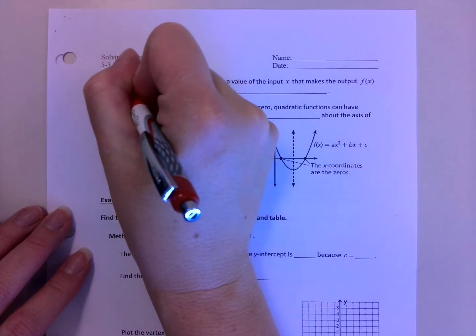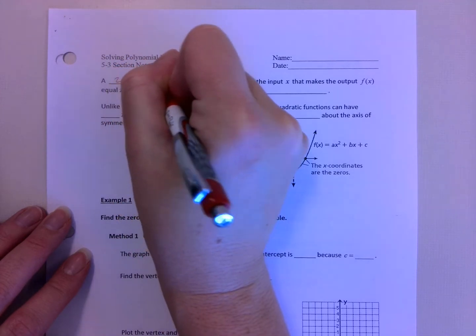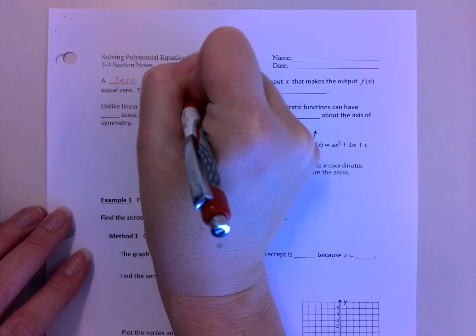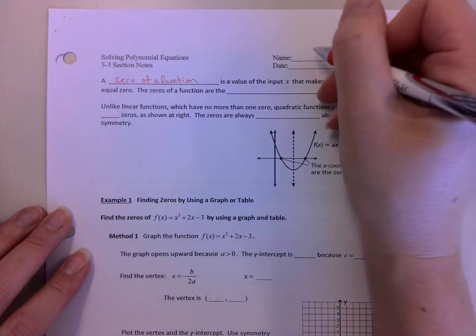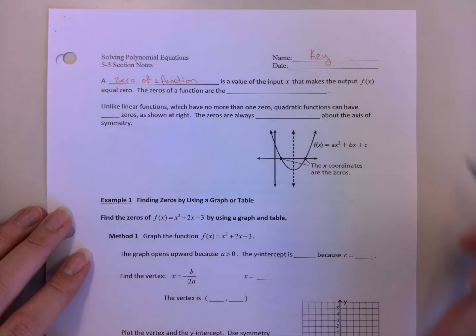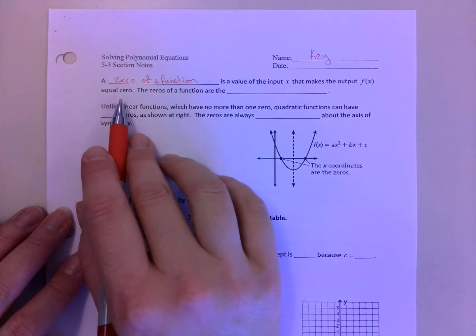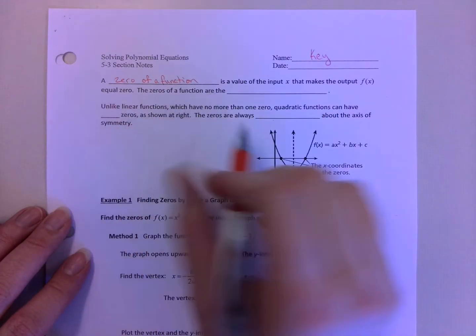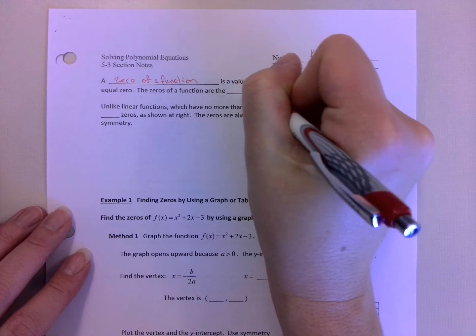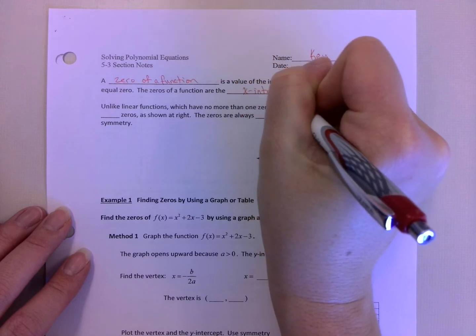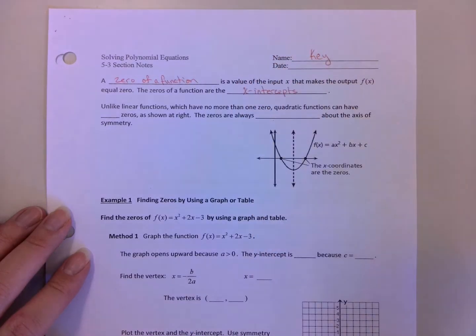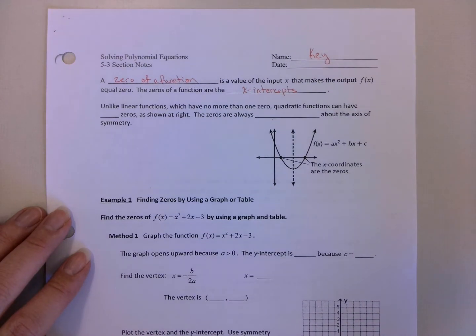So a zero of a function is the value of the input that makes the output f of x or y equal to 0. The zeros of a function are the x-intercepts. These are key ideas, and we need to make sure we put this on a note card so we have it.